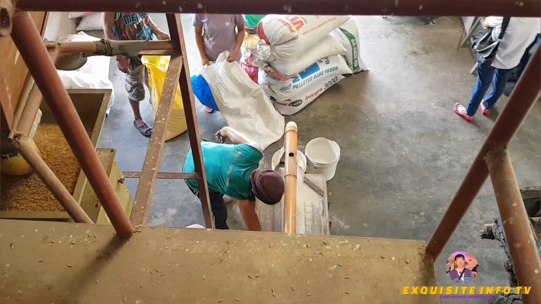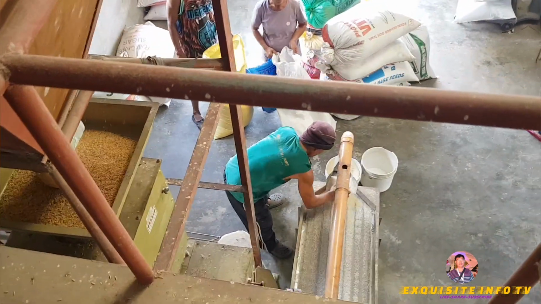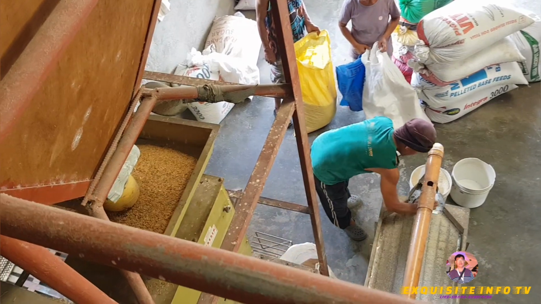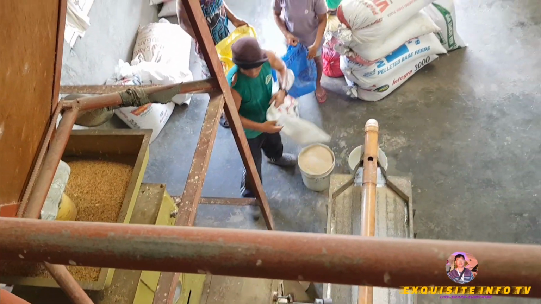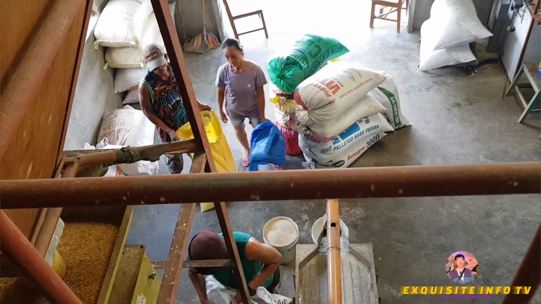Is milled rice healthy? A milling process removes the rice's husk, bran, and germ. This process increases white rice's shelf life but removes much of its nutrition, including fiber, vitamins, and minerals.